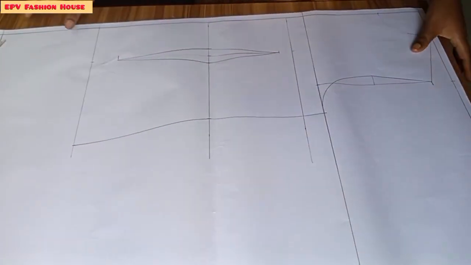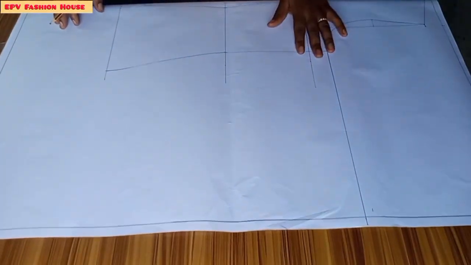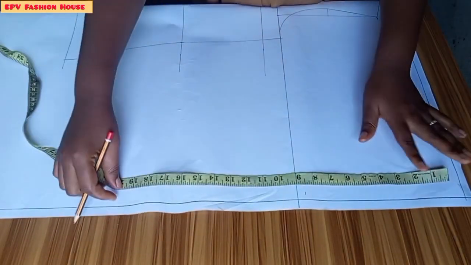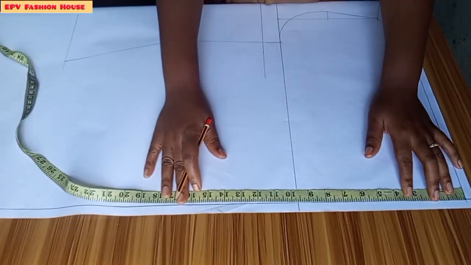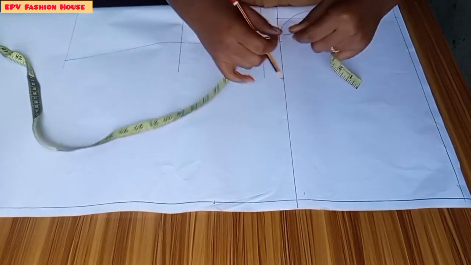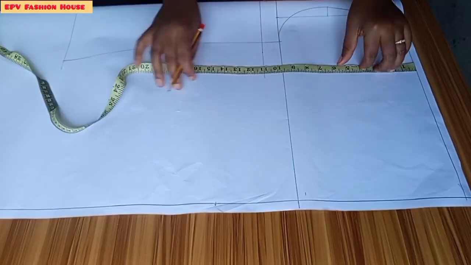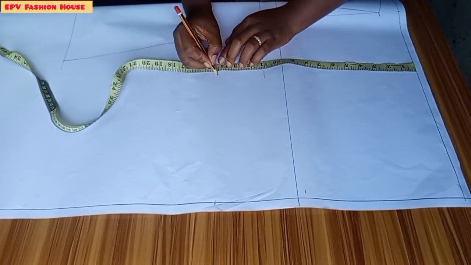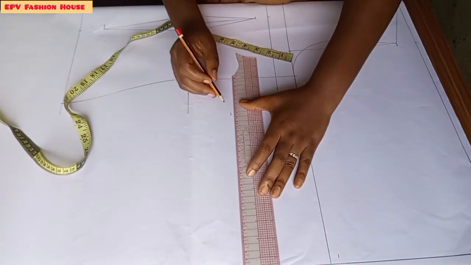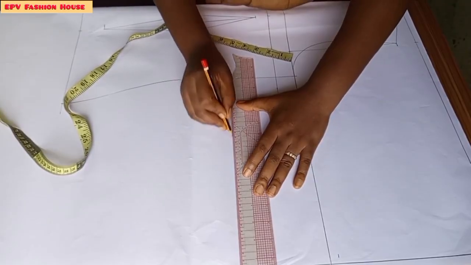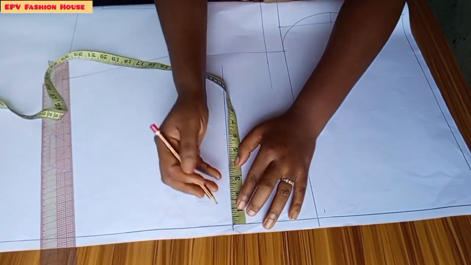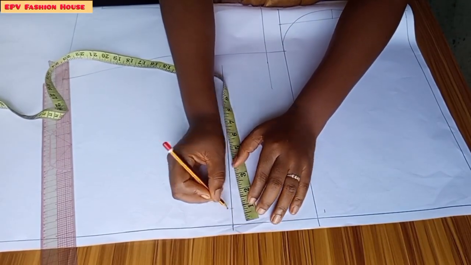Then I'll go to the back. My shoulder to my back half length is 14.5. I'll mark 14.5 here. Mark it here too. 14.5. Connect this. Then I'll come to my center back and go in by 1 inch. I like to use 1 inch.